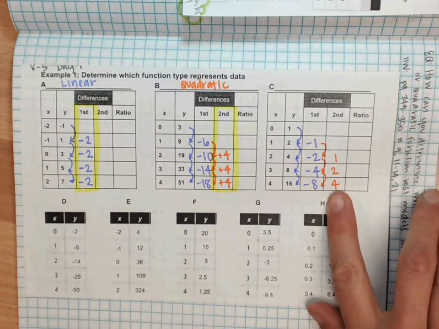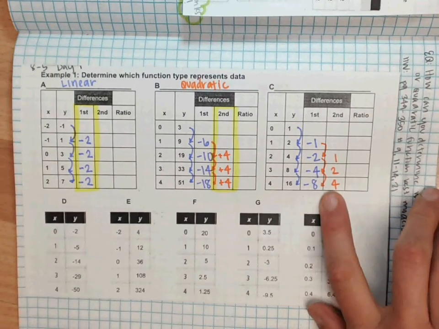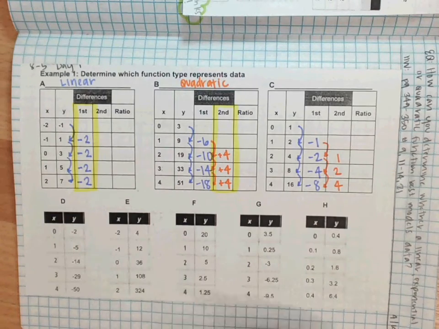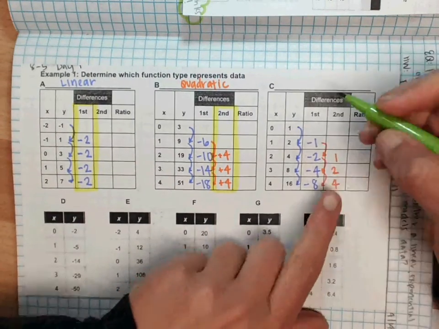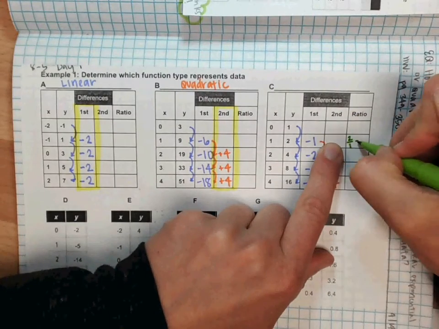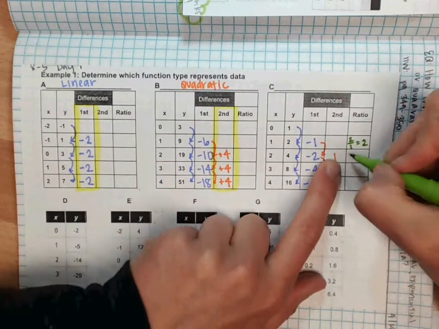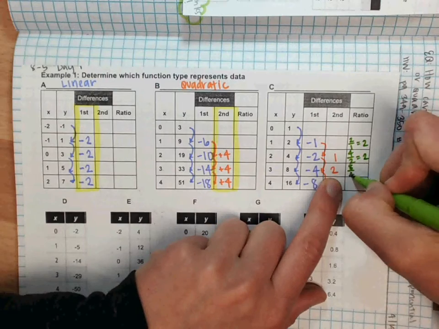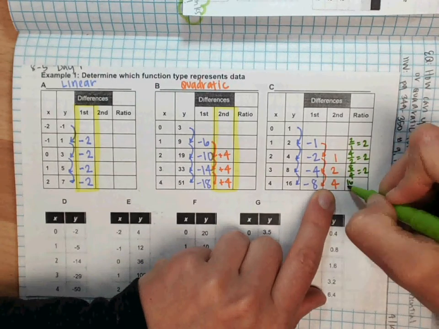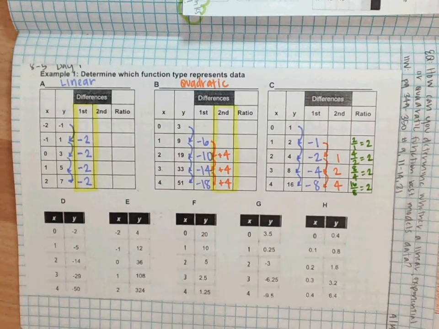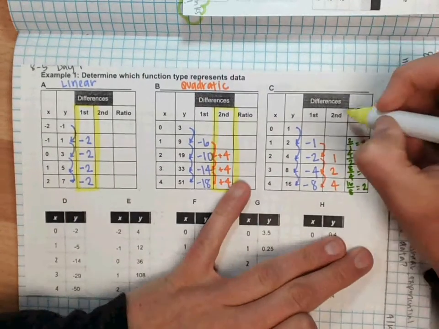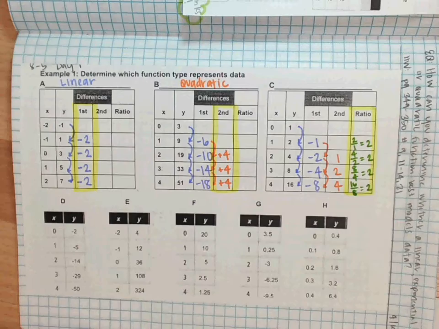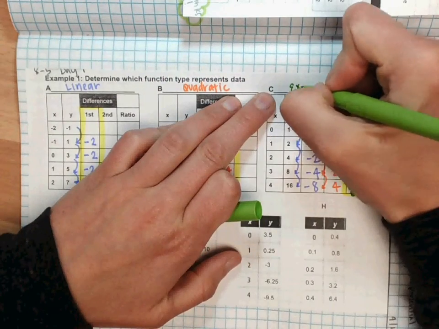These second differences are not constant, so it's not linear, it's not quadratic. I'm guessing it's probably going to be an exponential, but let's double check to make sure. So if I divide, I'm going to divide 2 over 1 to get 2. I'm going to divide 4 over 2 to get 2. 8 over 4 to get 2. And 16 over 8 to get 2. So, my constant ratios are all the same. So this function must be an exponential.